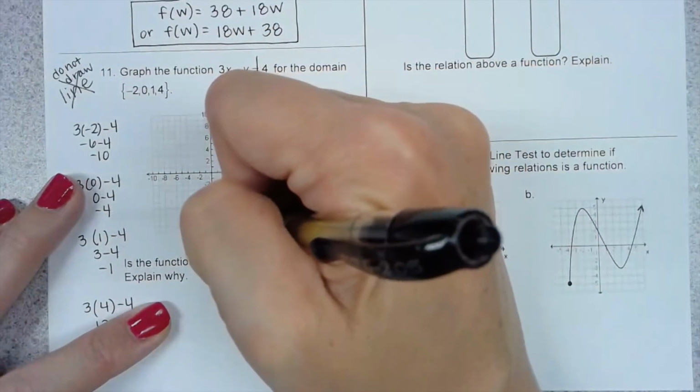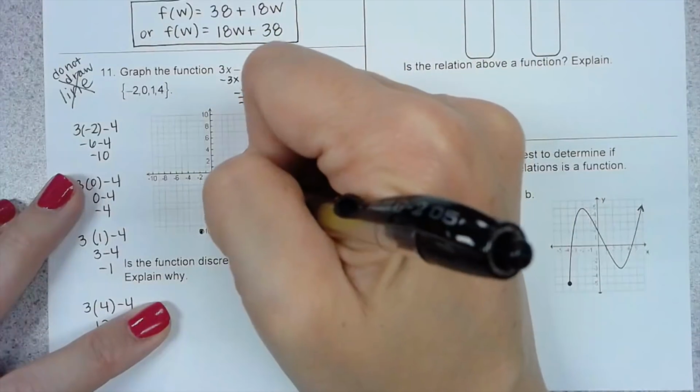Negative 2 goes with negative 10. 0 goes with negative 4.